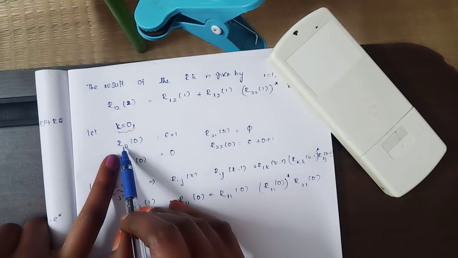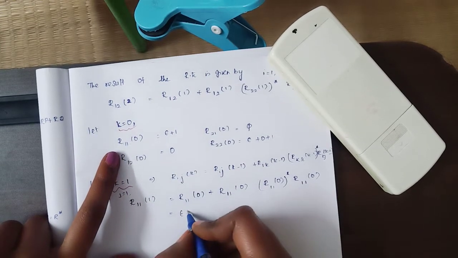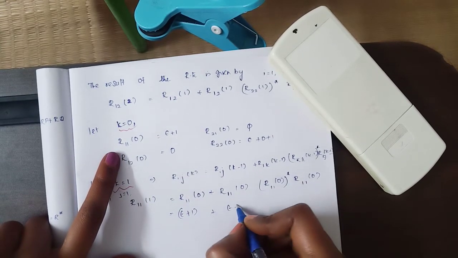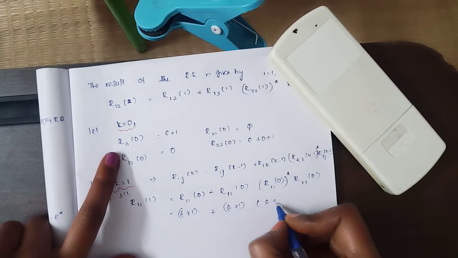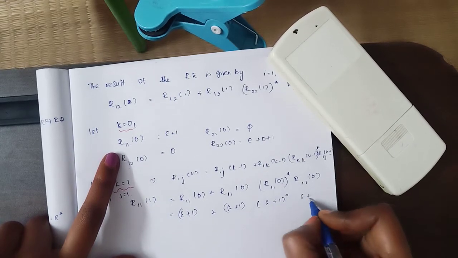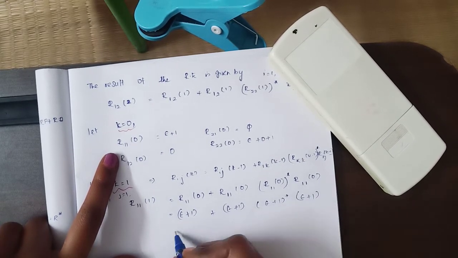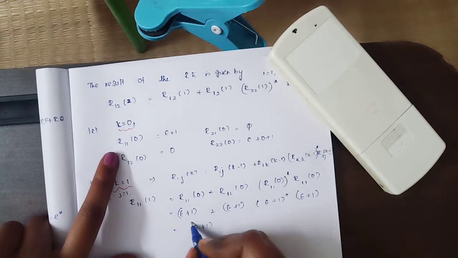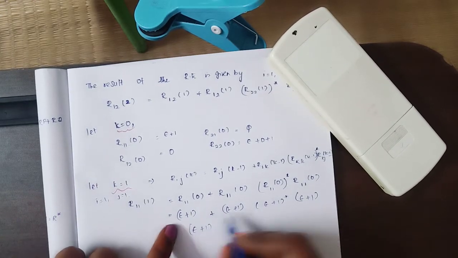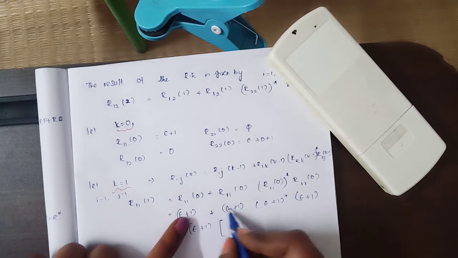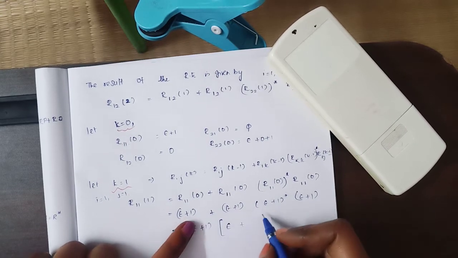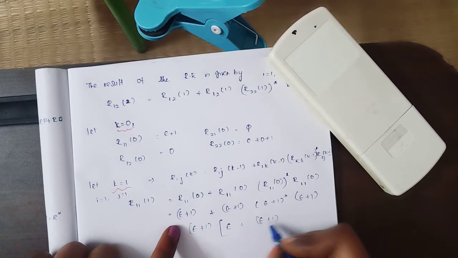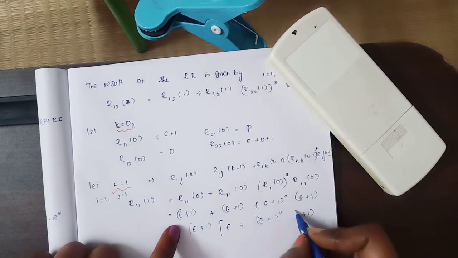Use this previous step result. So epsilon plus 1, plus epsilon plus 1, epsilon plus 1 the whole closure, and epsilon plus 1. When you take out epsilon plus 1 from the two steps, you get epsilon plus 1, the whole closure, and epsilon plus 1.